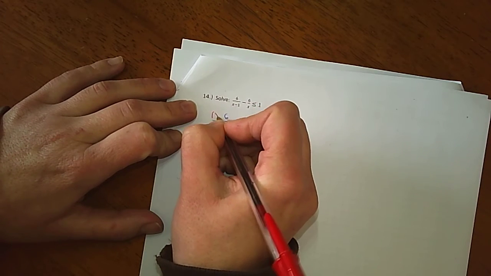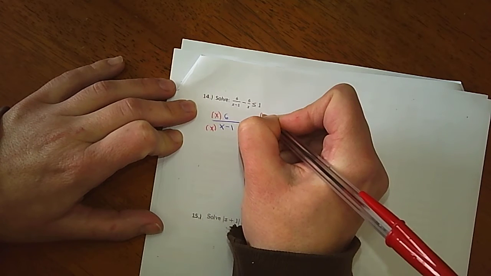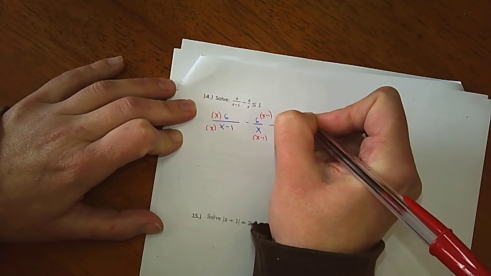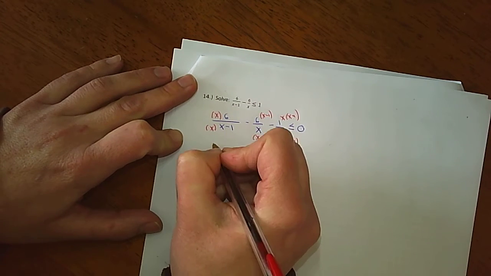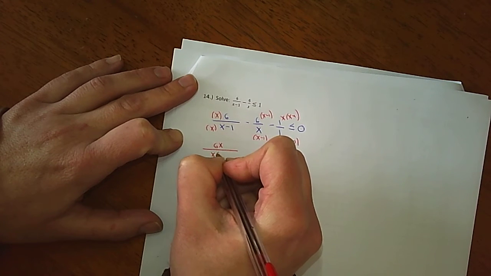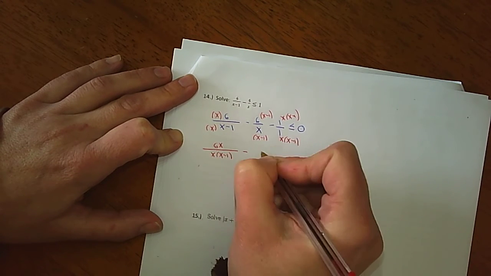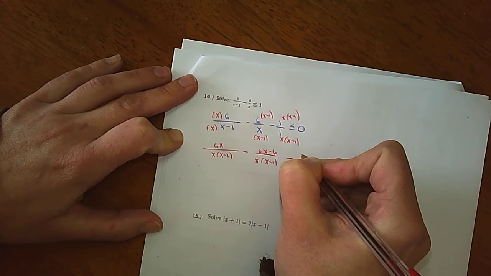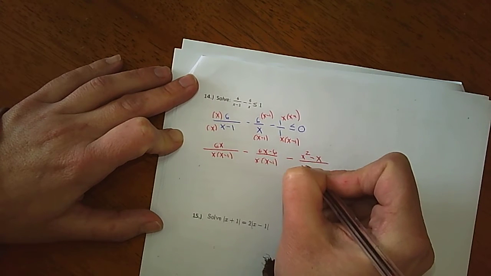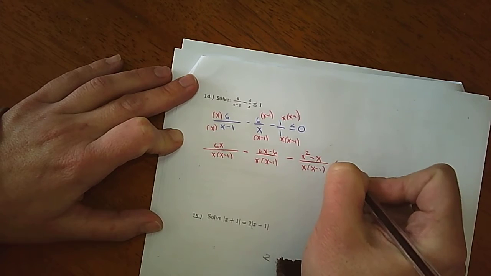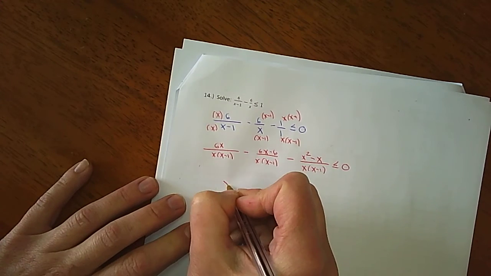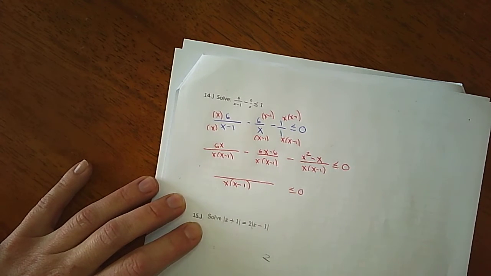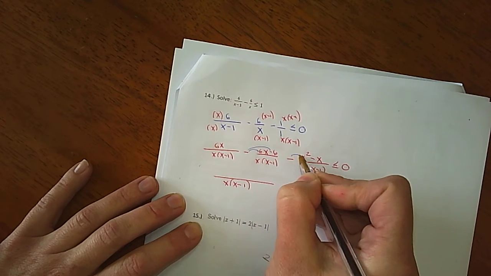So I'm going to times this by x, this by x minus 1, and this by both x and x minus 1. Okay, so now we've got 6x over x minus 1, minus, distribute this, 6x minus 6 over x, minus x squared minus x all over x minus 1. Okay, so now I'm going to put it all together, being careful to distribute the negative or the minus signs to everything.